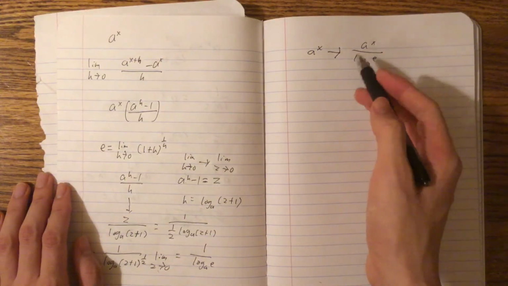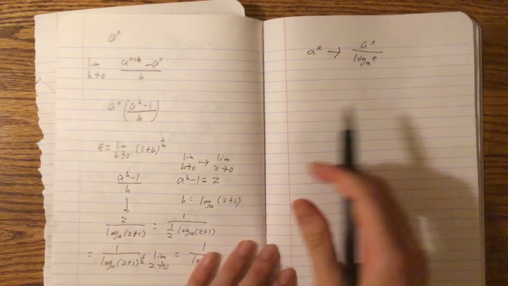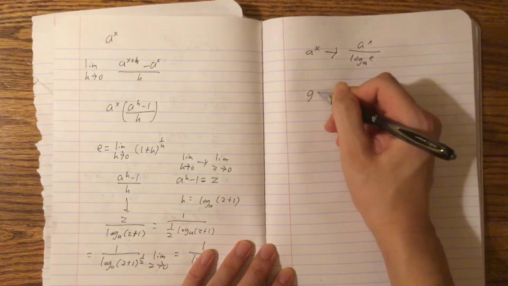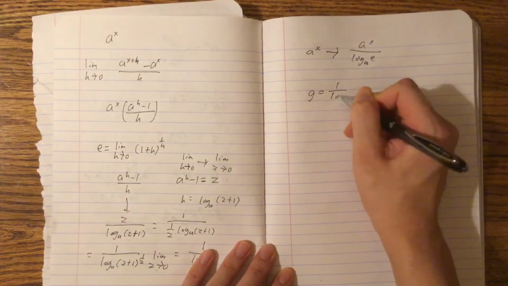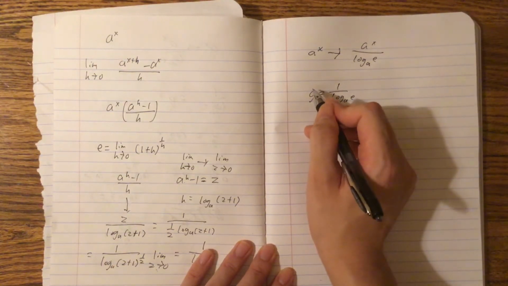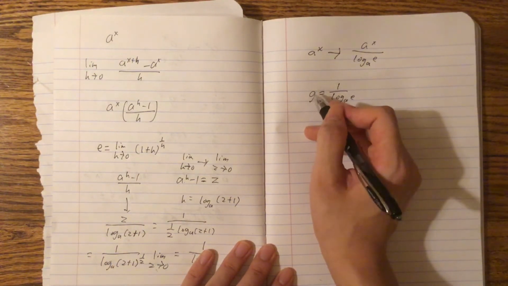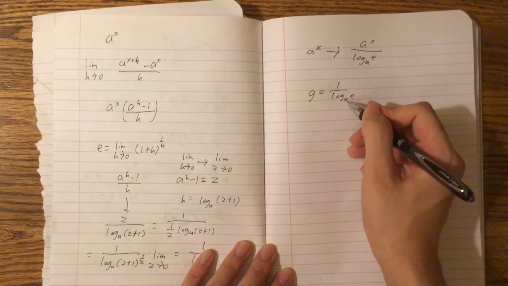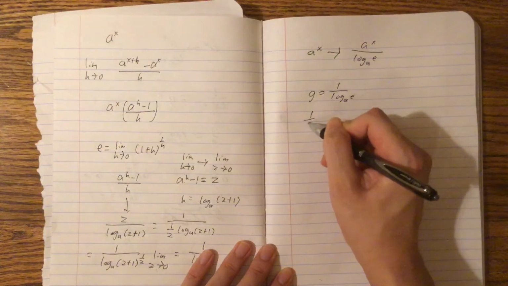But this log_a e here can be further simplified. So let's say some random variable g equals 1 over log_a e. What we want to do is find another way of writing g. So let's do this.